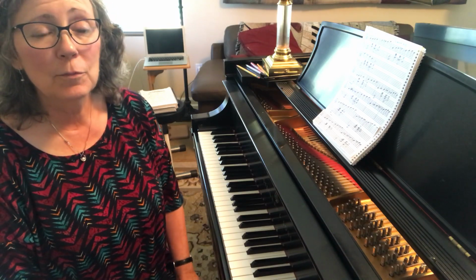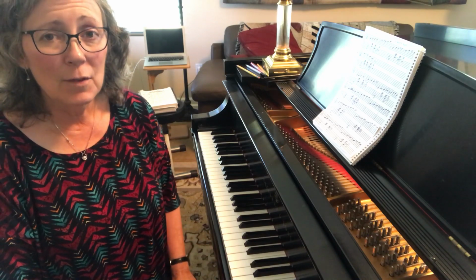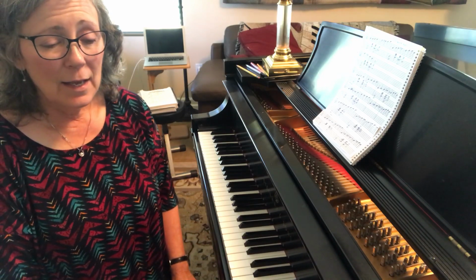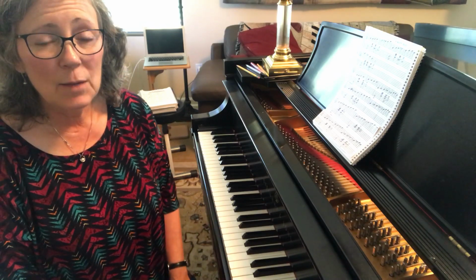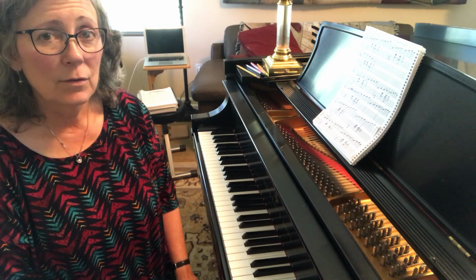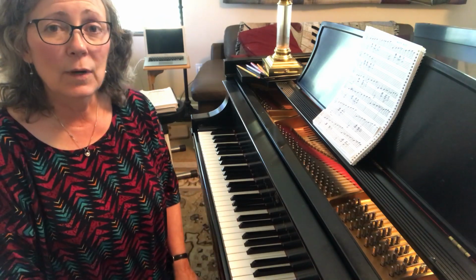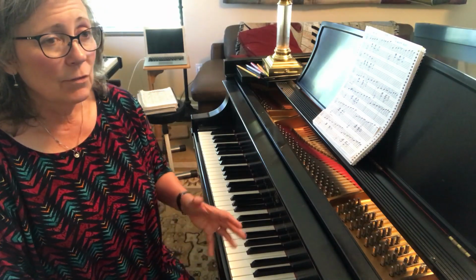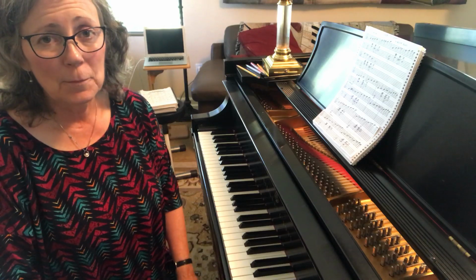The Dorian mode is based off of the second scale degree of the major scale. And so if you start on the second step of the major scale, keep the same key signature and play a scale starting from that second degree up an octave and back down, you've got a Dorian mode. It gives the kind of sound that we look for in jazz and pop music.